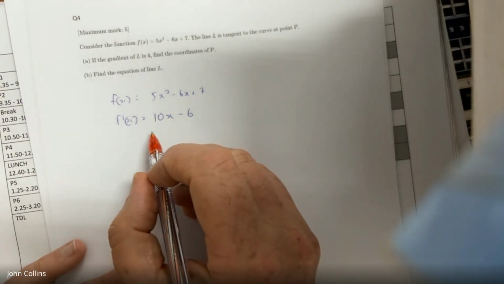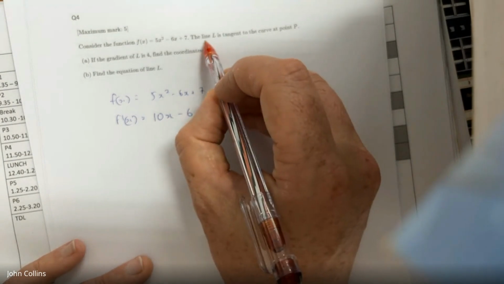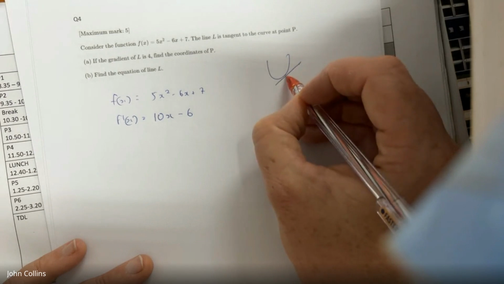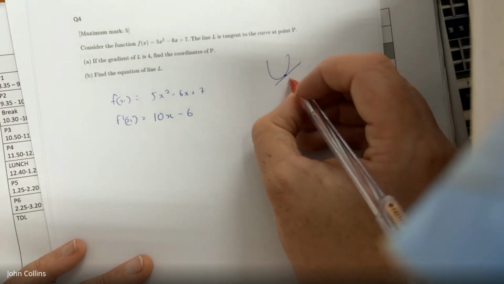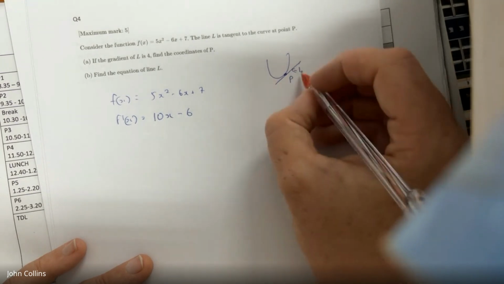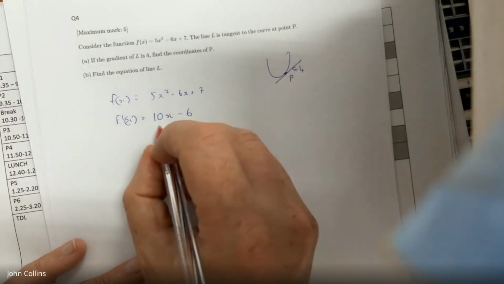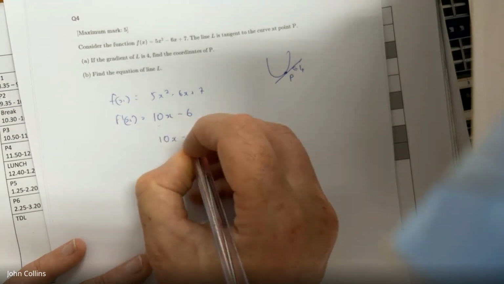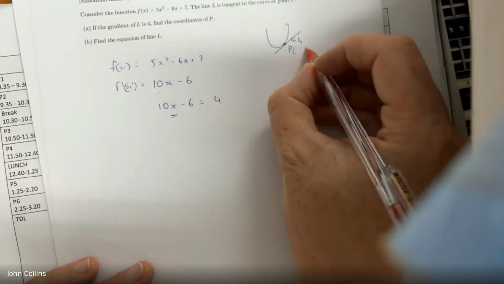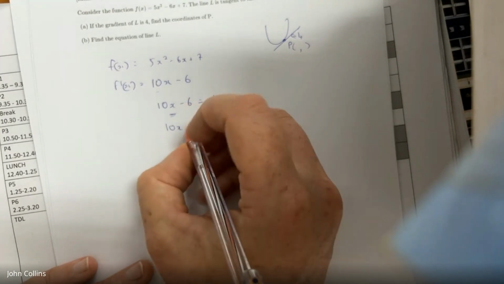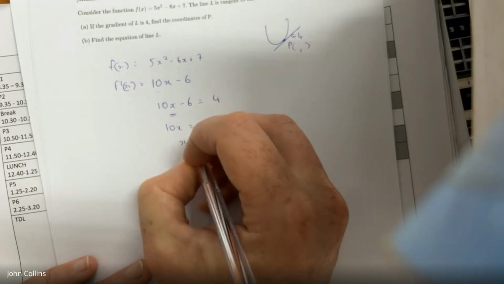The line is tangent to the curve at point P. So we've got some sort of U-shaped thing. We've got something at the point P. This is the point P. I know the gradient of this line is 4. So the slope or gradient of this line is 4. So I know the answer to this is 4. What is the coordinate that gives 4? So the slope is 4. What x value here in the P point gives 4? So I'll try and solve this. I think if I add 6 over to this side, I get 10, so x is 1.